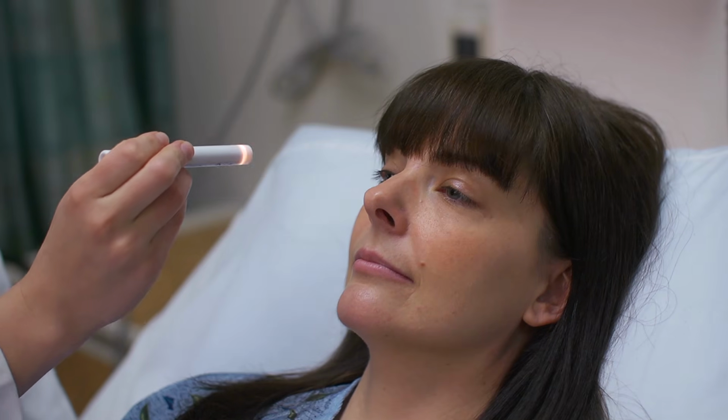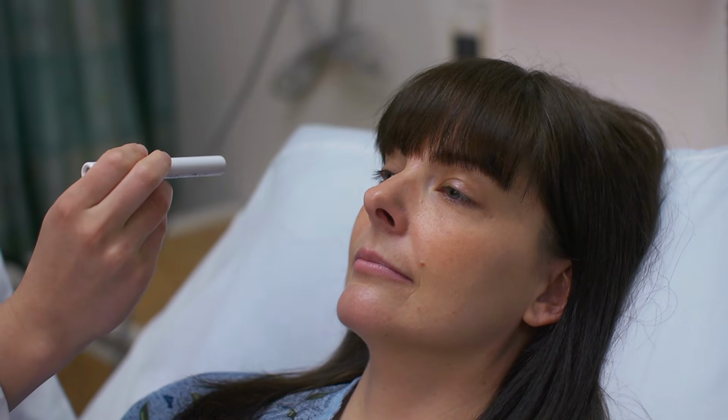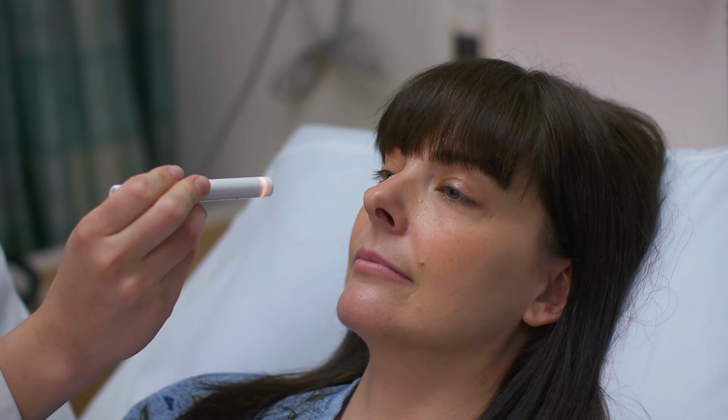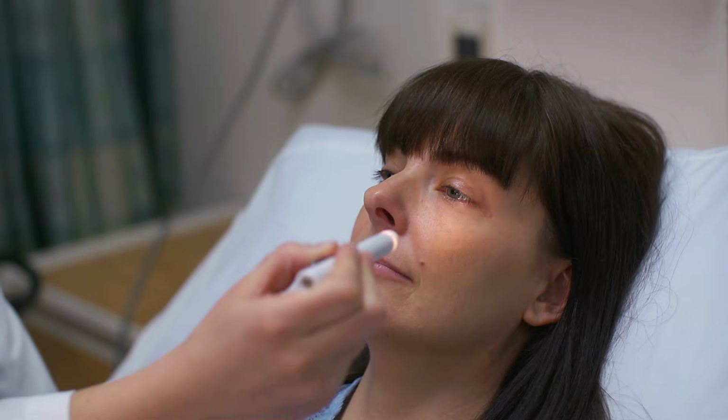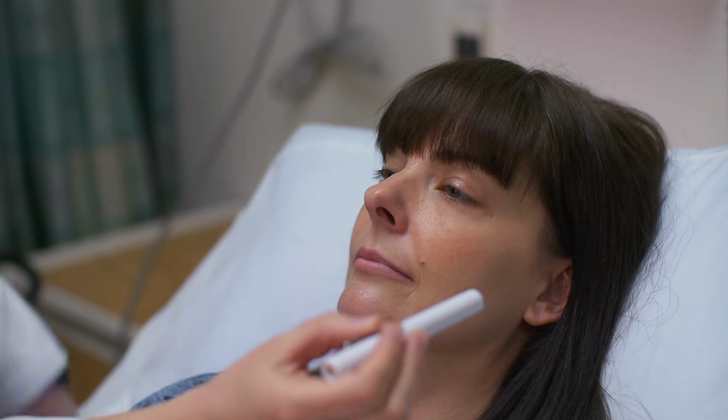And then we're going to look for accommodation. So we're looking for PERRLA. Pupils are equal, round, and reactive to light and accommodation. So I'm going to shine the light first in the side. Just look straight ahead, please.